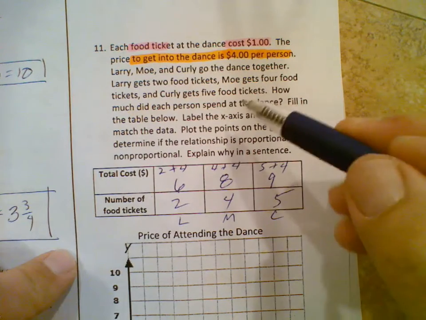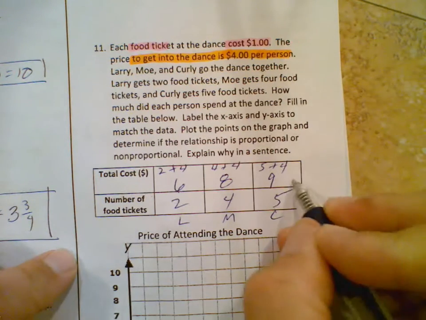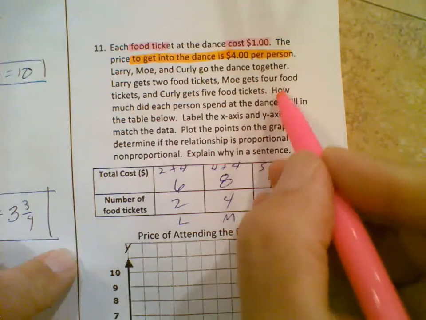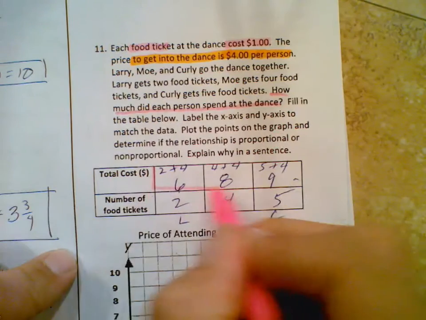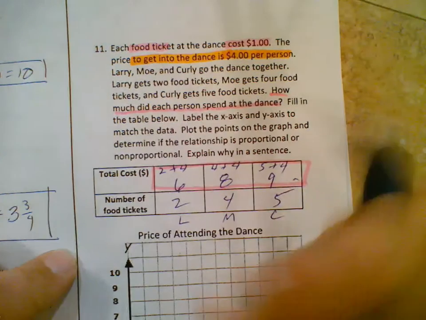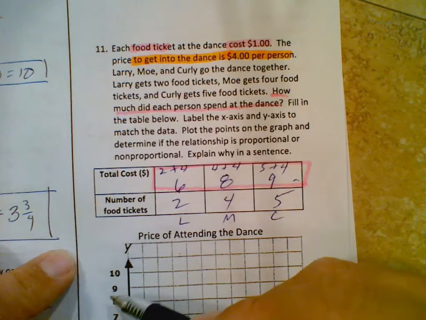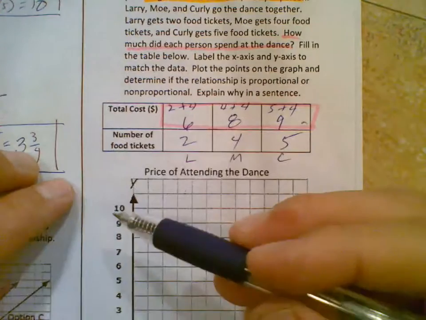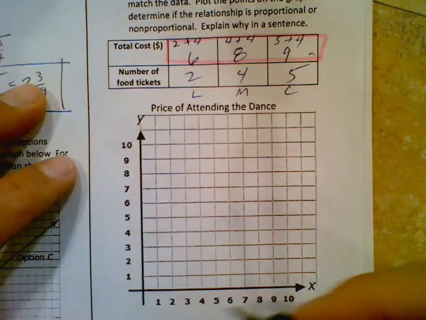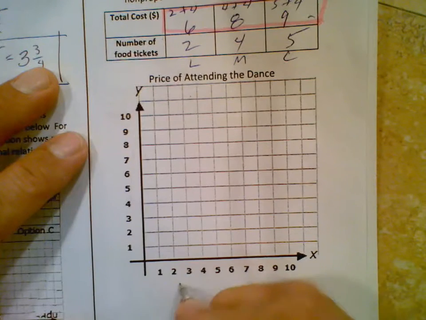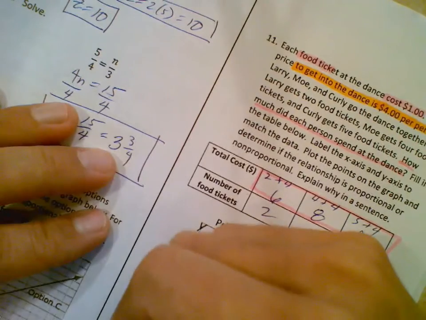So I filled in the table, right? How much did each person spend at the dance? Here's how much they spent. Now, label the x-axis and y-axis to match the data. How much they spent is going to depend on how many food tickets I buy. So on the bottom here, that's going to be food tickets, and here is going to be how much I spend, or their cost.